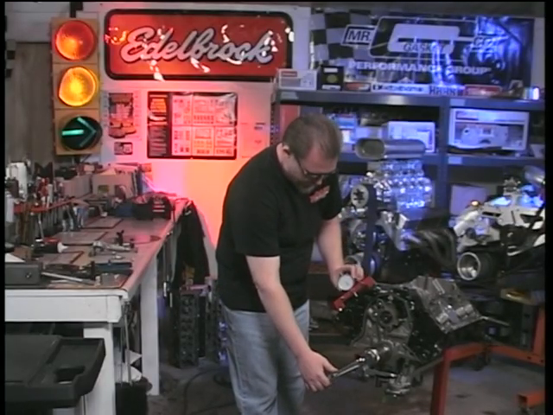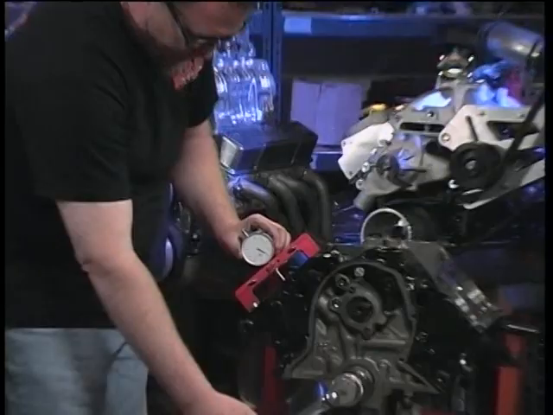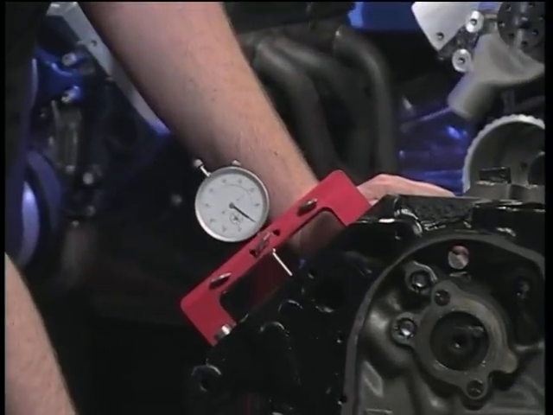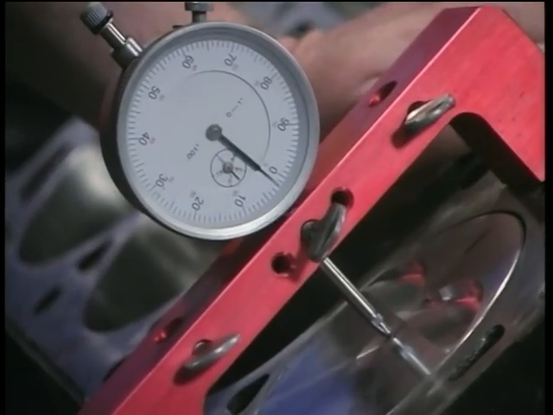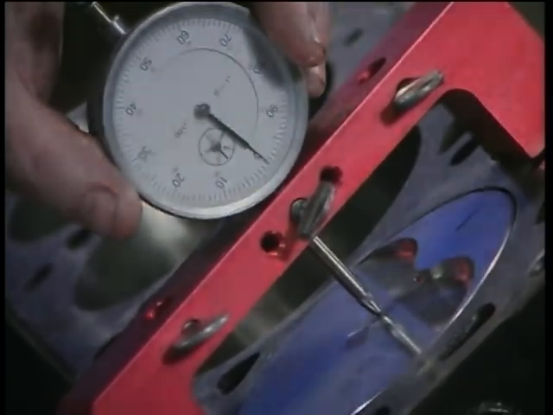So we're going to back it back up. It really doesn't matter where this is pointing, but if you want to try and make it 0, that's fine. Bring it right on up. Just turn it ever so slightly. I'm barely moving it. And there it is right there.